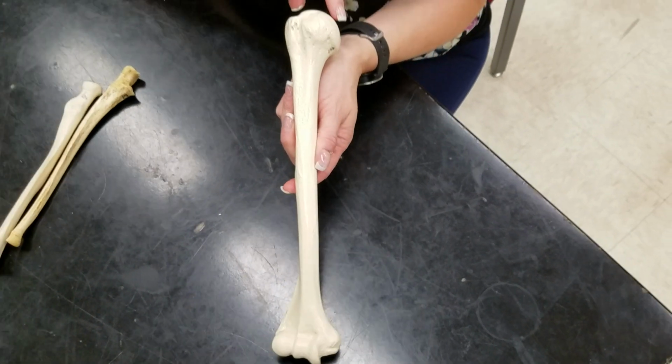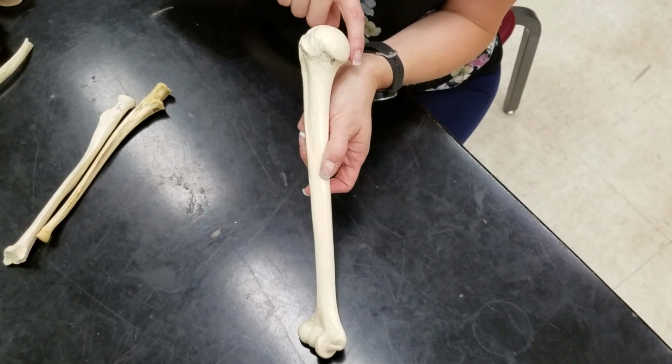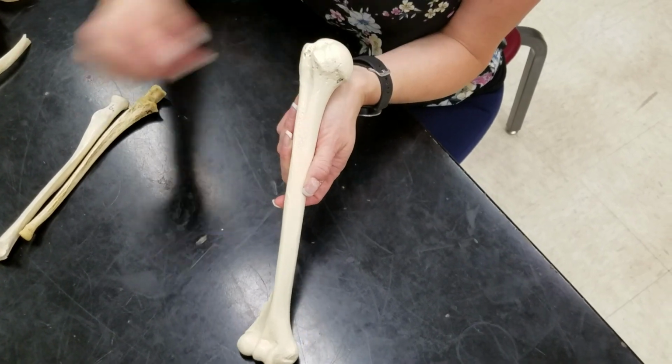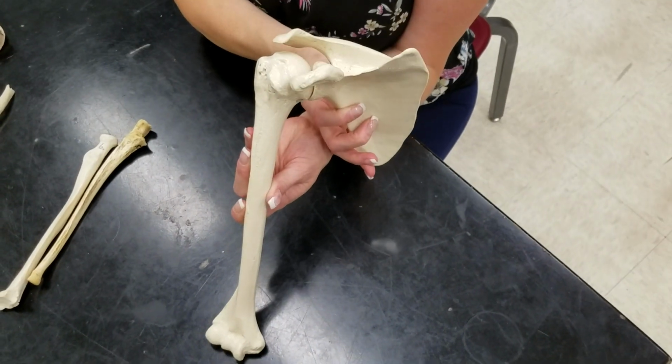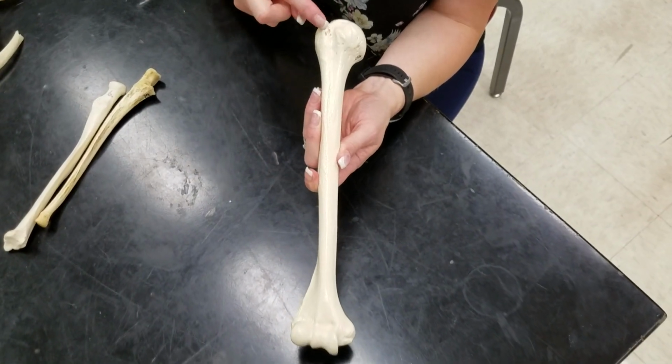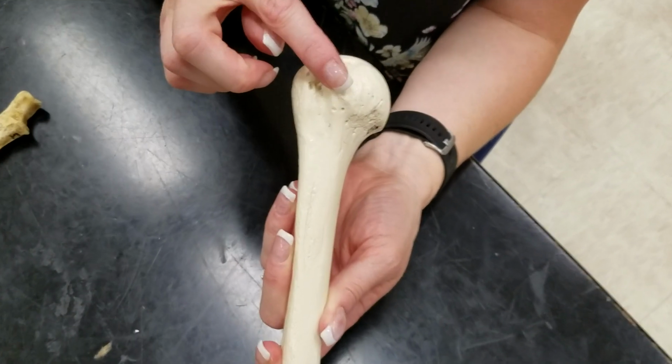All right, this is the humerus. The head of the humerus is this large, smooth, rounded feature which is going to face medially to meet the glenoid fossa of the scapula. These two large bumps, they're very round and rough, are the tubercles of the humerus.